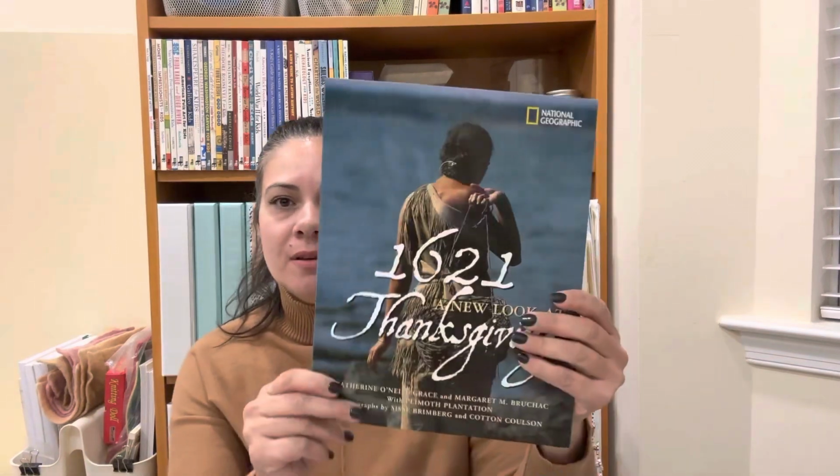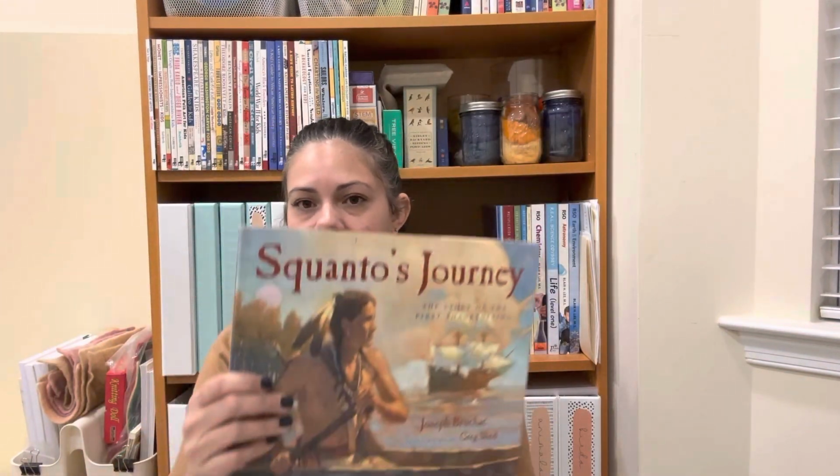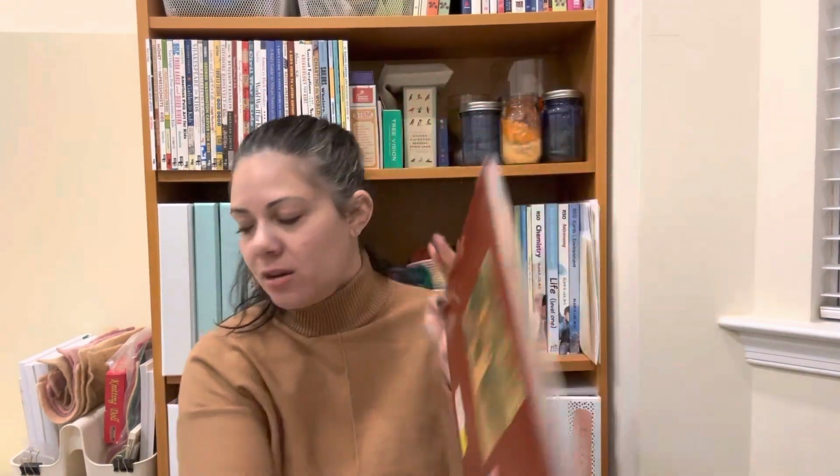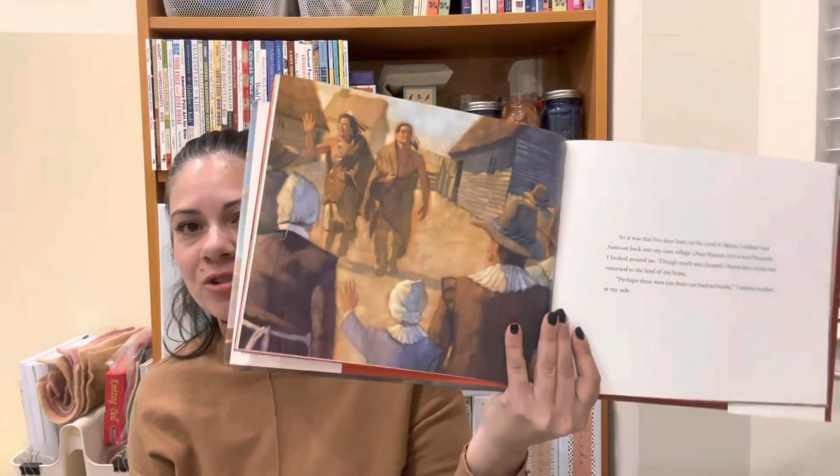And then this led to, of course, Thanksgiving. And so, of course, we pulled out the National Geographic 1621, A New Look at Thanksgiving. We really enjoyed this one as well. We also read Squanto's Journey, the story of the first Thanksgiving by Joseph Bruchac. And oh, I didn't bring the Thanksgiving book. I have another Thanksgiving book. I think it's called The First Thanksgiving. I can't remember the name. I will put that in the description. That we really enjoyed to go with this.